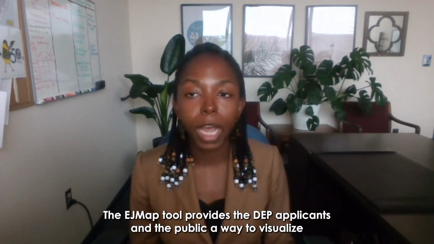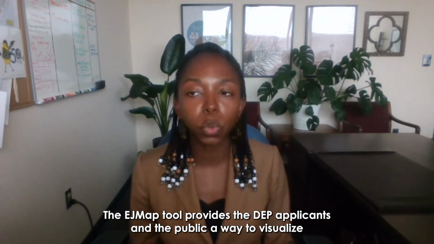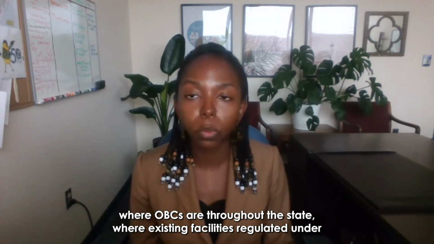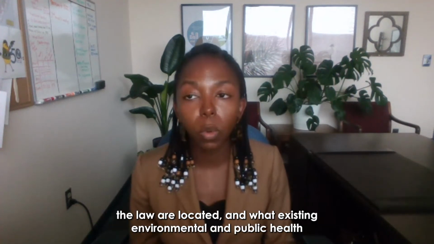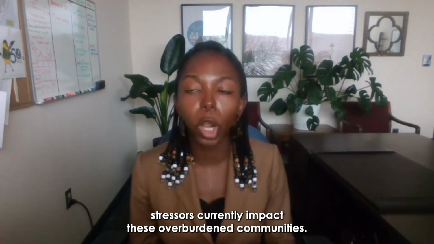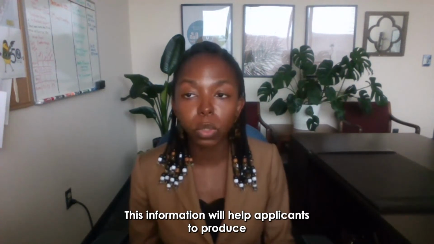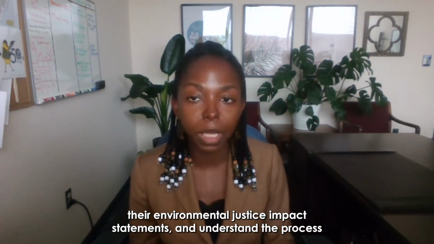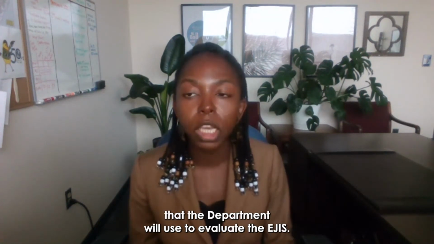The EJMAP tool provides the DEP, applicants, and the public a way to visualize where OBCs are throughout the state, where existing facilities regulated under the law are located, and what existing environmental and public health stressors currently impact these overburdened communities. This information will help applicants to produce their environmental justice impact statements and understand the process that the department will use to evaluate the application.